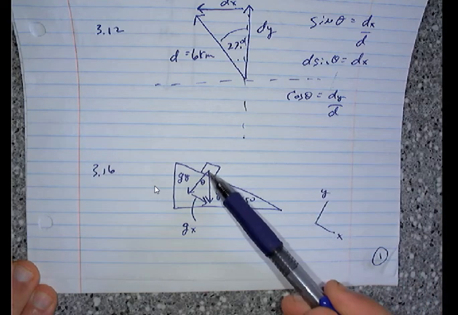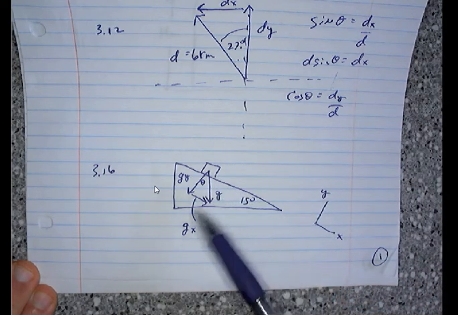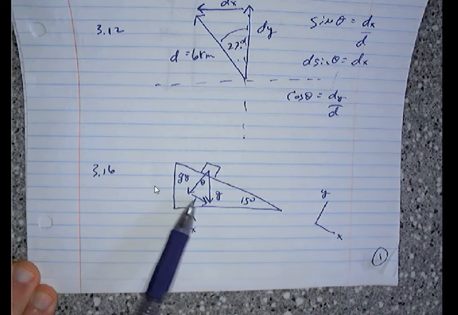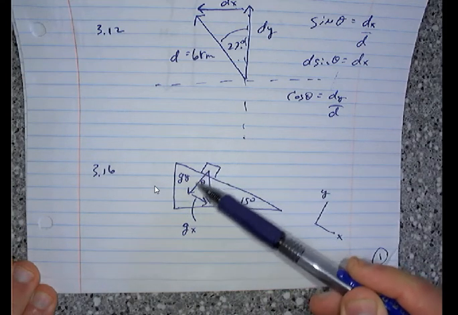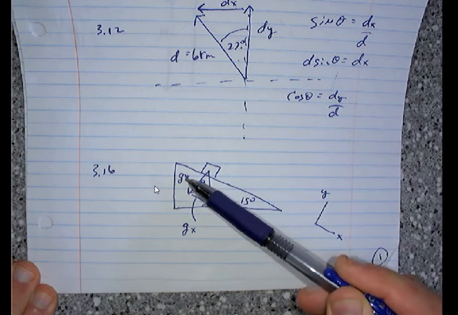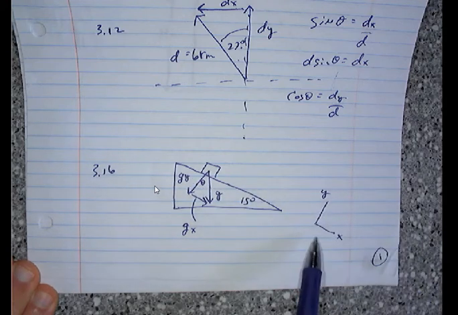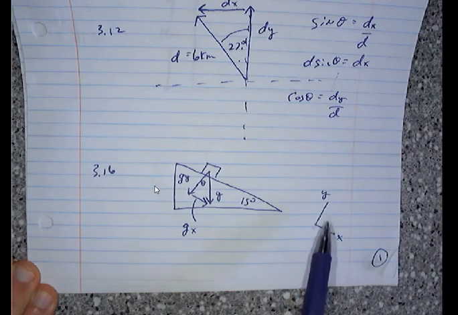So gravity points straight down. That's G. Part of gravity is down the incline. This is the component that's down the incline. I'm calling it G in the X direction. And then this is the part that's perpendicular to the incline, and I'm calling that one G sub Y. And I'm looking at this motion like this. This is the X direction. This is the Y direction.